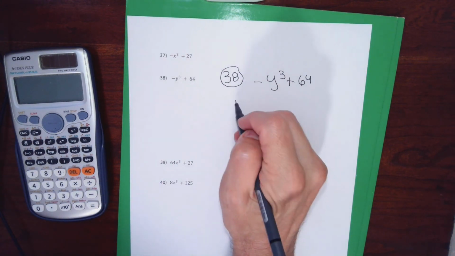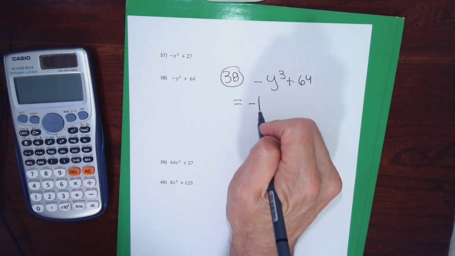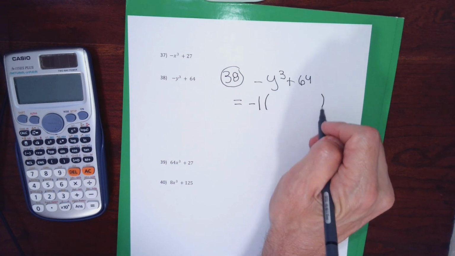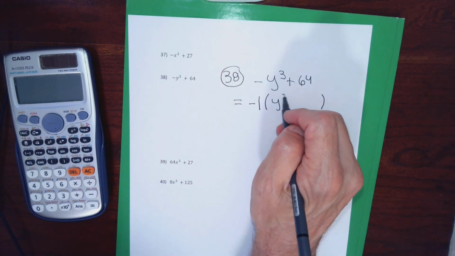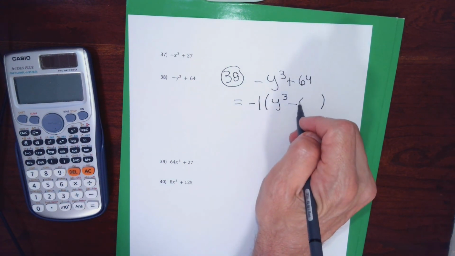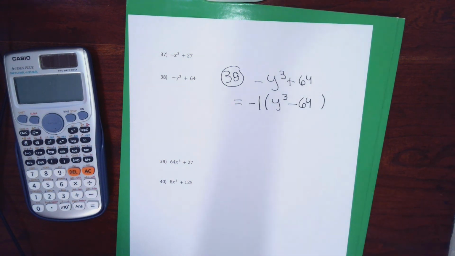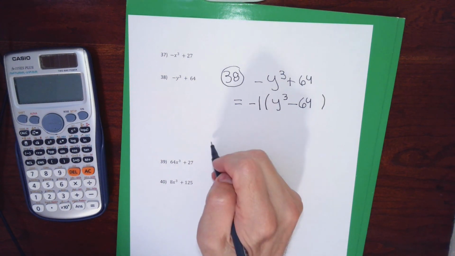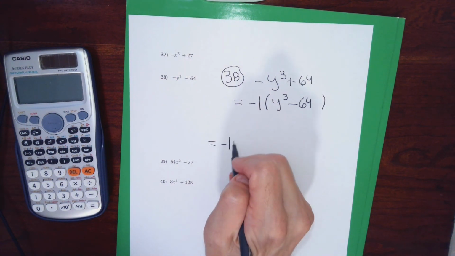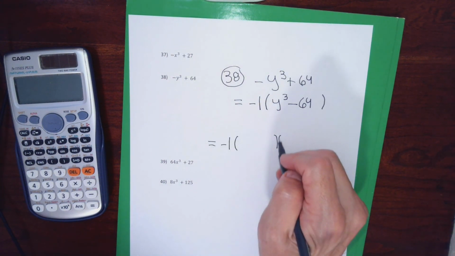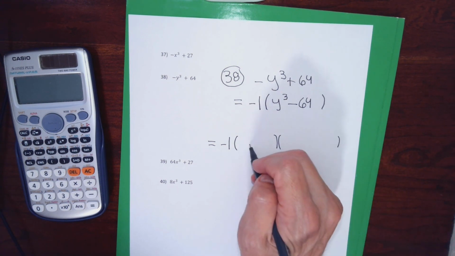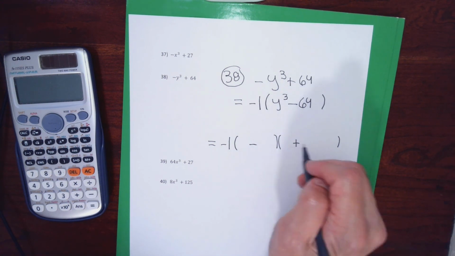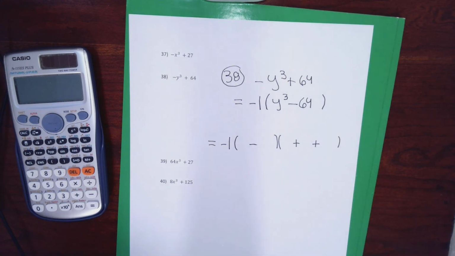To get started, I'm going to factor out a -1. And when I factor out a -1, I switch signs. The positive y cubed will change to -y cubed. And the positive 64, I'll change to -64. The common factor of -1 is going to be in front of my answer, but it's not going to impact how I create the two parentheses. For the signs, I keep the sign, I change the sign, and then plus.